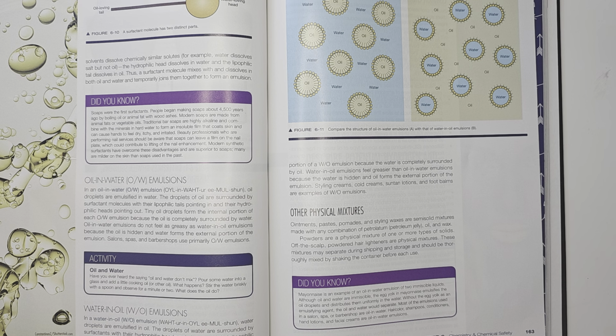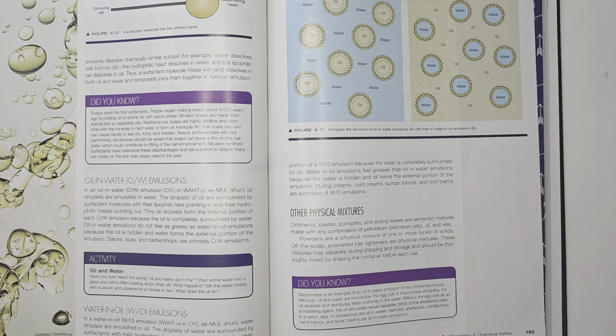Water in oil, WO emulsions. A water in oil, WO emulsion. Water droplets are emulsified in oil. The droplets of water are surrounded by surfactants, with their hydrophilic heads pointing in and their lipophilic tails pointing out. Tiny droplets of water form the internal portion of the WO emulsion because the water is completely surrounded by oil. Water in oil emulsions feel greasier than oil in water emulsions because the water is hidden and oil forms the external portion of the emulsion.